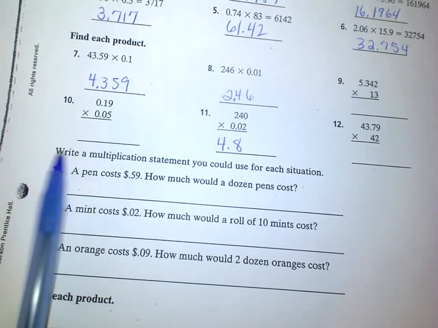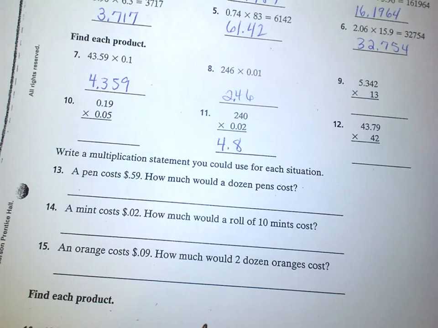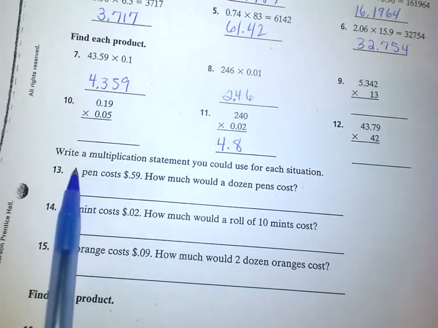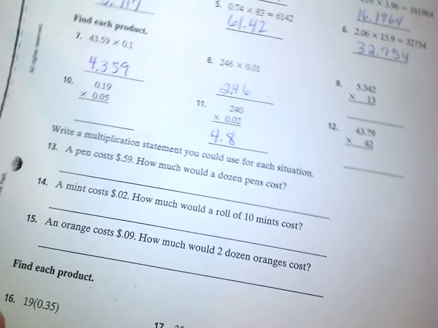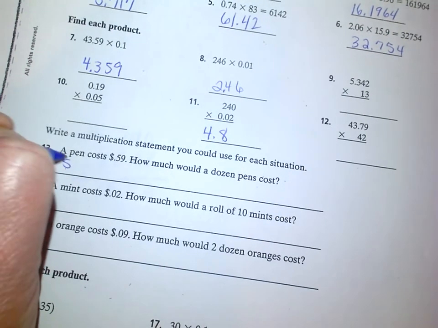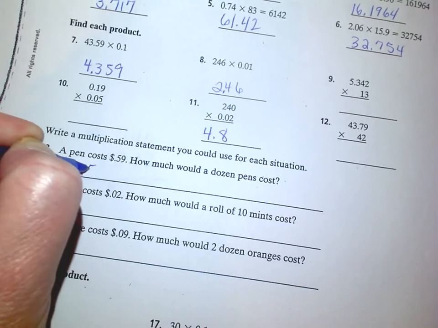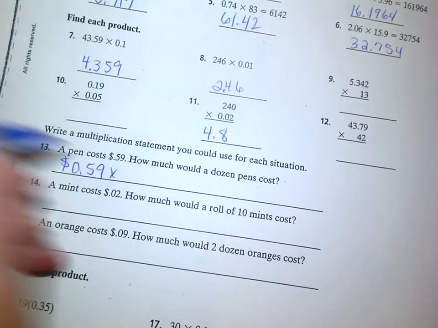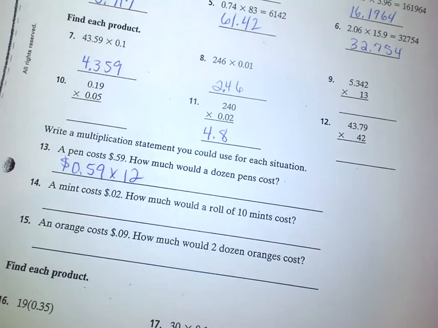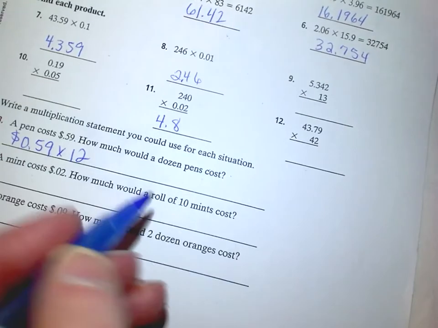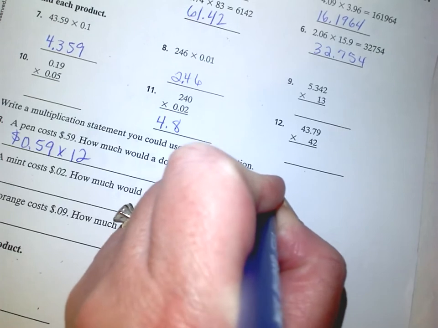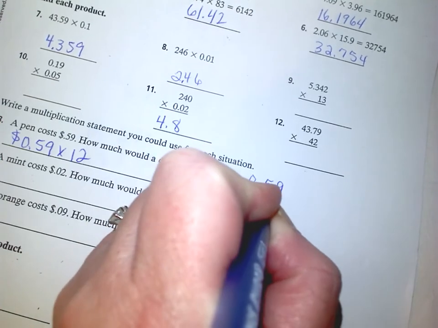In the next section, it says write a multiplication statement you could use for each situation. A pen costs 59 cents. How much would a dozen pens cost? So we would have to multiply 59 cents times a dozen, which is 12. And we're going to go ahead and solve that. It might not have said to solve, but we're going to solve.